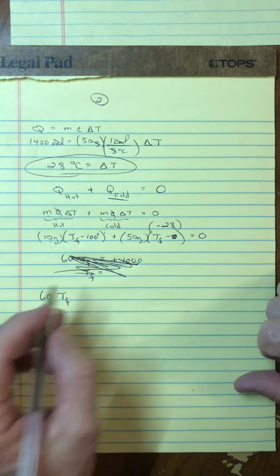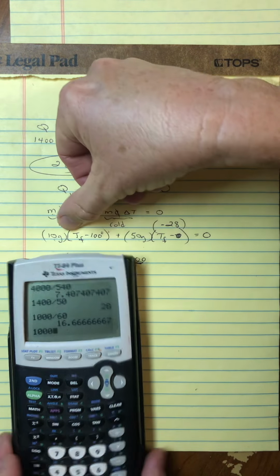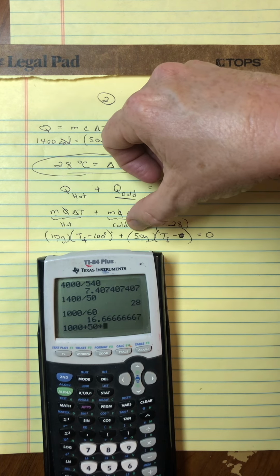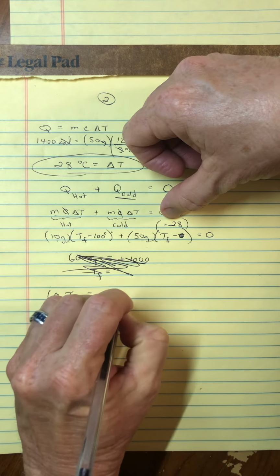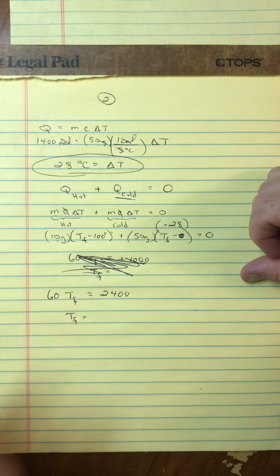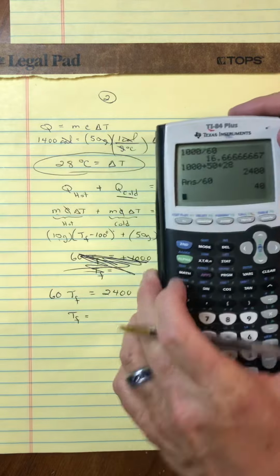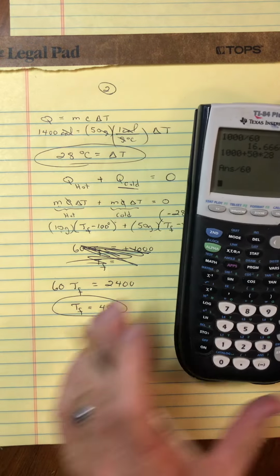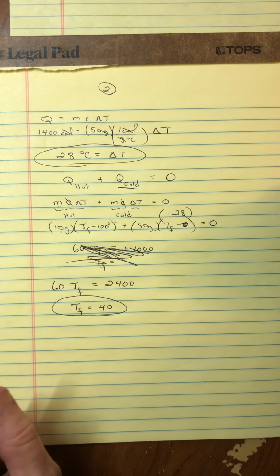And maybe I'll just move this to the other side, so that's the 1,000, and then over here this would be the plus the 50 times the 28. So this is 2,400, and so the 2,400 divided by the 60 gives me a temperature of 40. So the final temperature here is 40, at least for that part of the answer here.